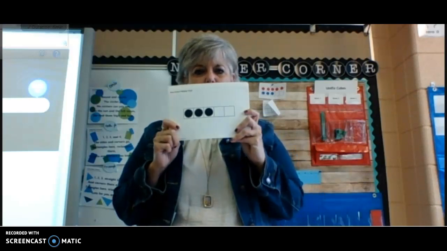Ready? Yep, I'm going to flash them a little faster. Did you show me 3 fingers?